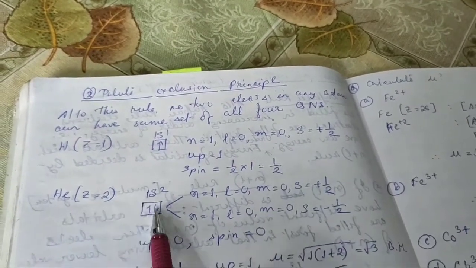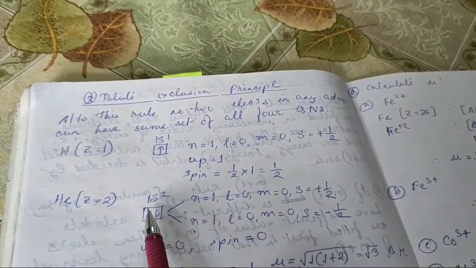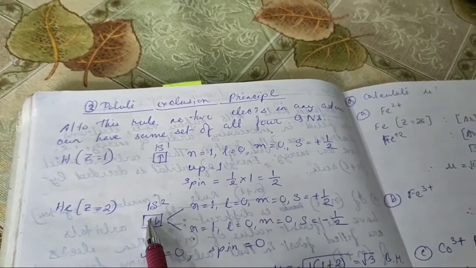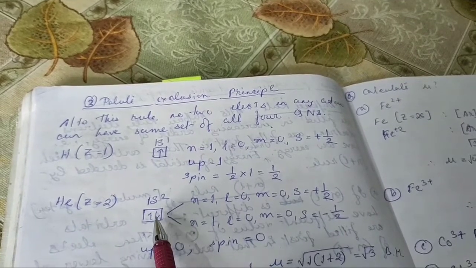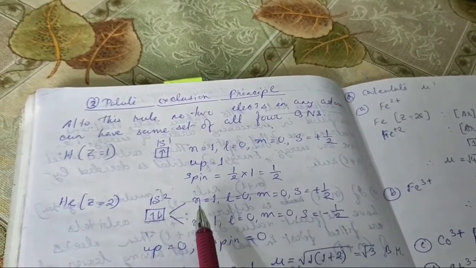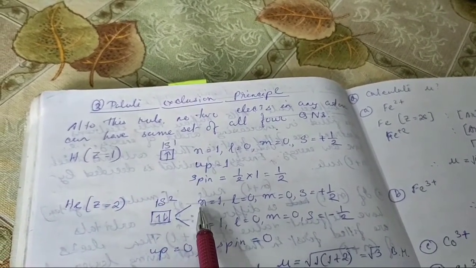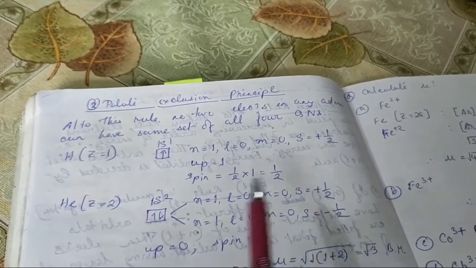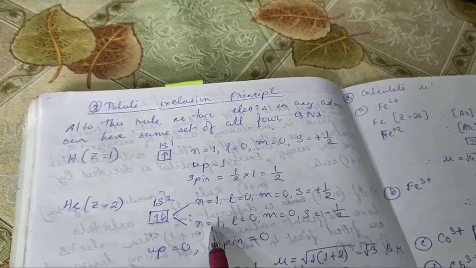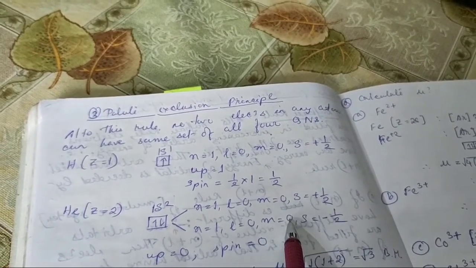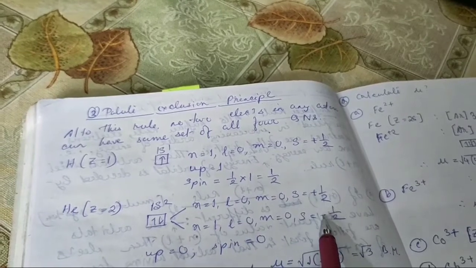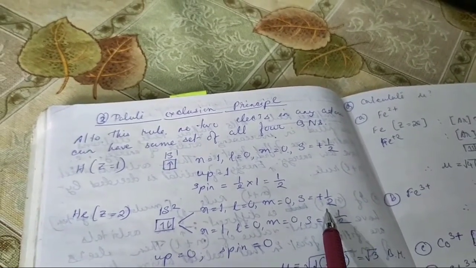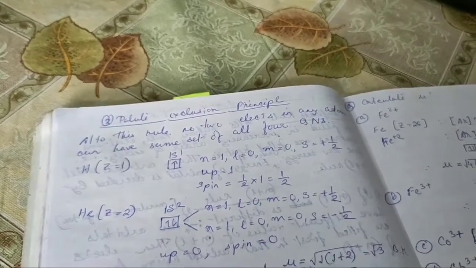If it is helium, then its electronic configuration will be 1s2. That means two electrons are paired up. So for these two electrons, what are the sets of quantum numbers? N equal to 1, L equal to 0, M equal to 0, S equal to plus half. For the other electron, these three quantum numbers will be the same, but the fourth one will be different. So that is explained by the Pauli exclusion principle.